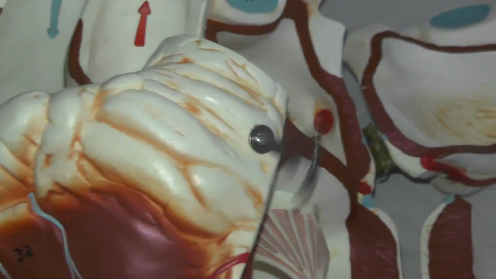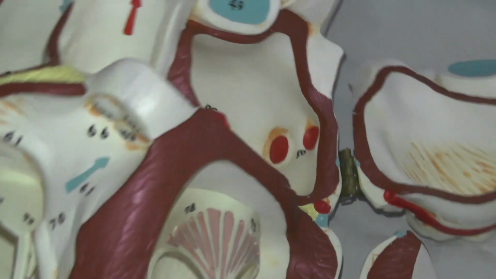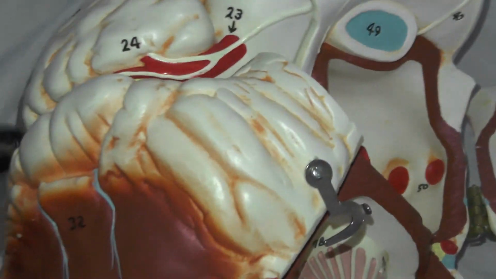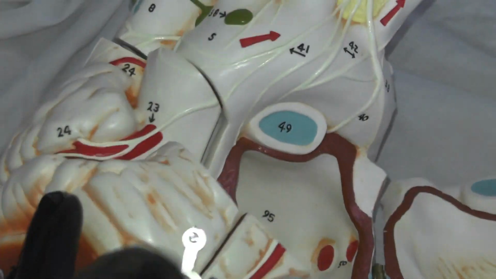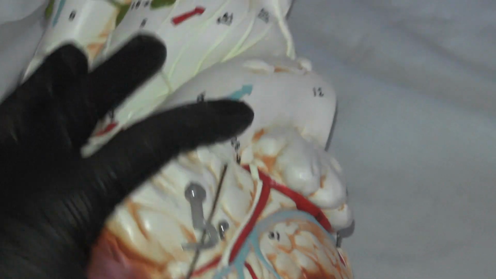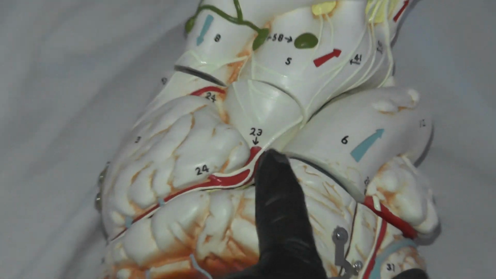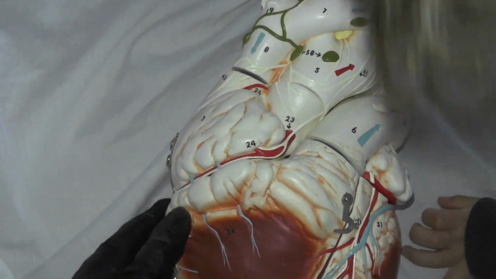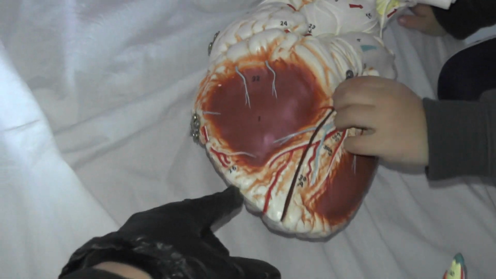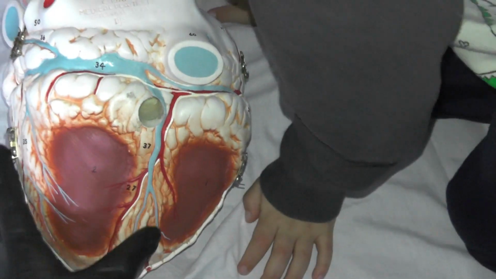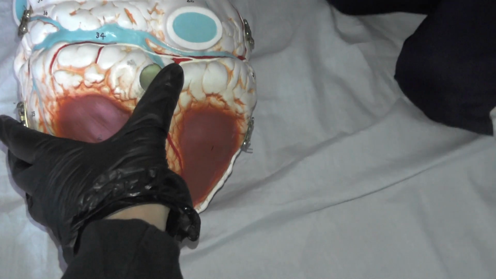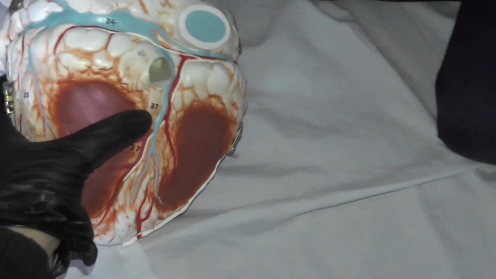We can see this is the coronary sulcus right here that is between our atria and our ventricles. So that's the coronary sulcus. And in it we see our right coronary artery that's going to branch down into the right marginal artery and continue around into the posterior interventricular artery, which was residing in the posterior interventricular sulcus.